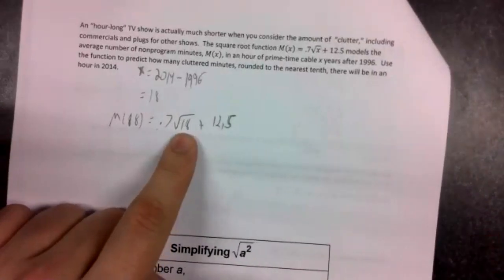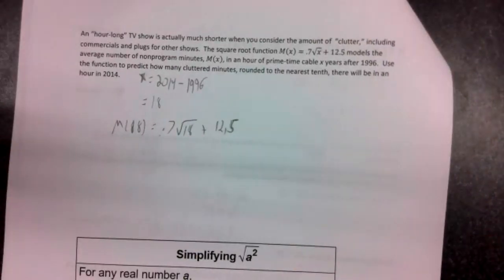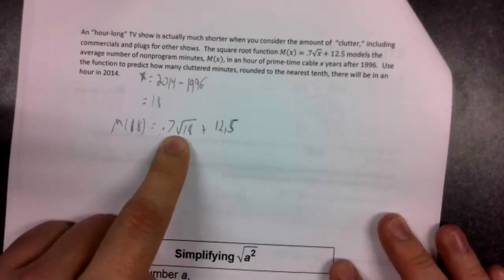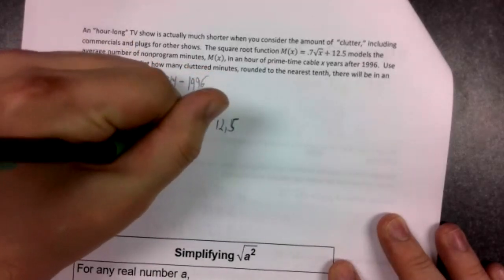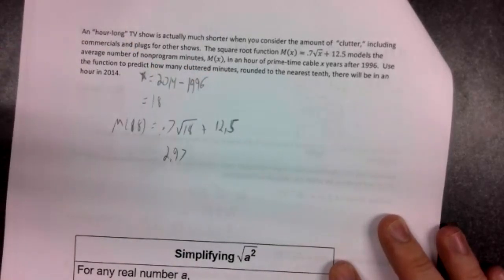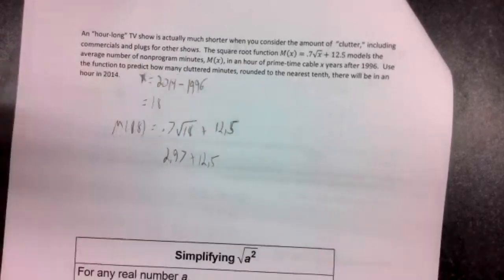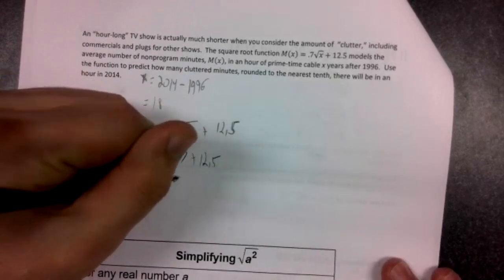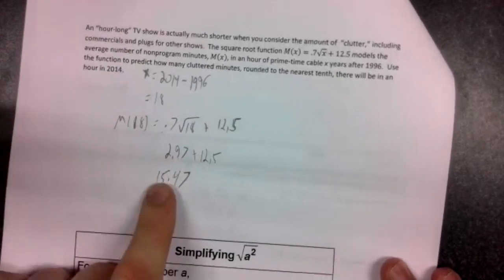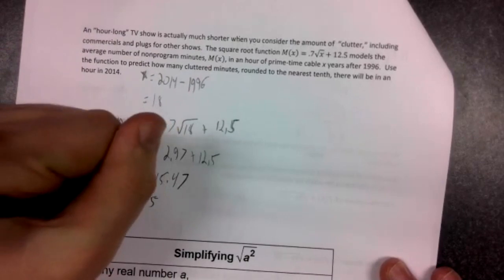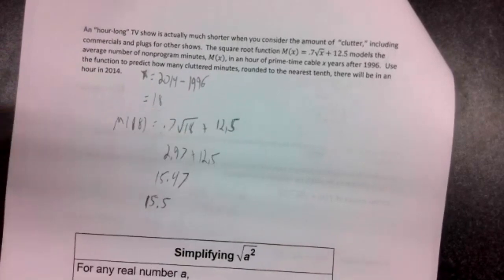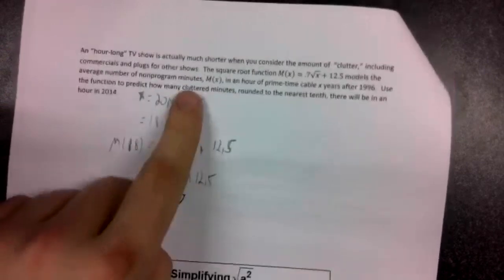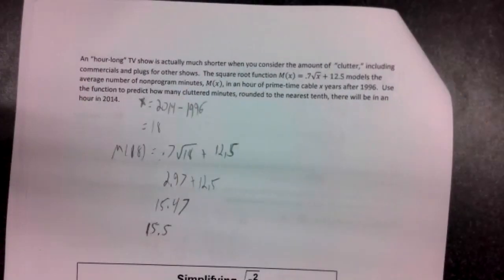Right, so that's pretty easy. We take the square root of 18, which is about 4.24, multiply that by 0.7. So multiply that together, we get about 2.97. Add that to 12.5. You should get about 15.47. So we want to round that to the nearest tenth, right? So 15.5. And that's how many cluttered minutes there are in an hour.